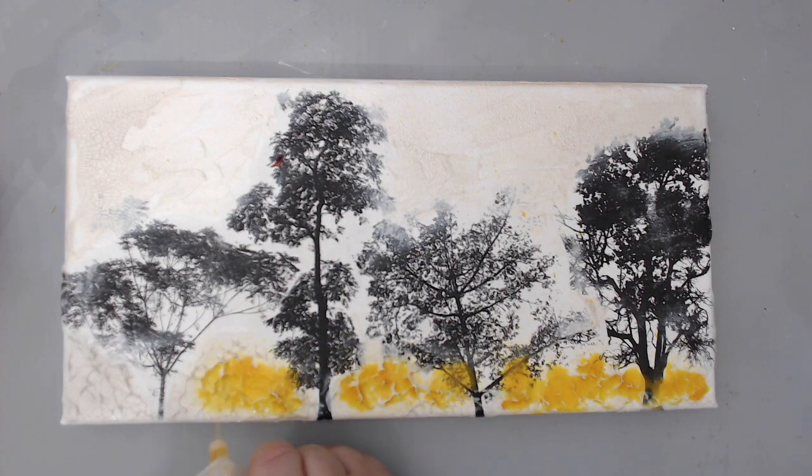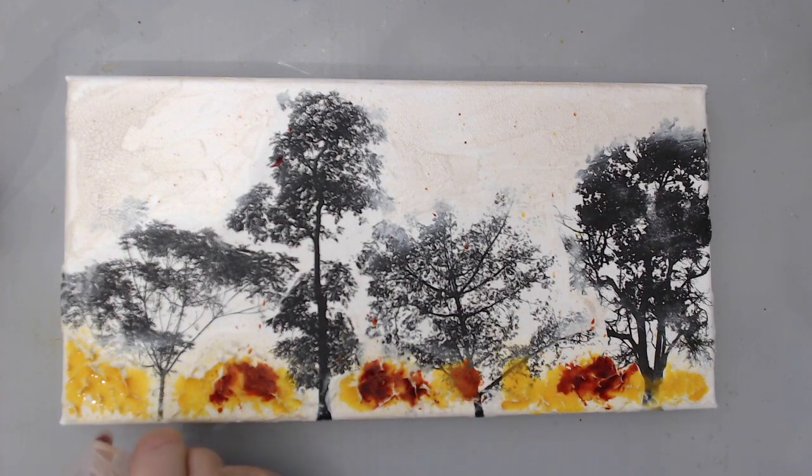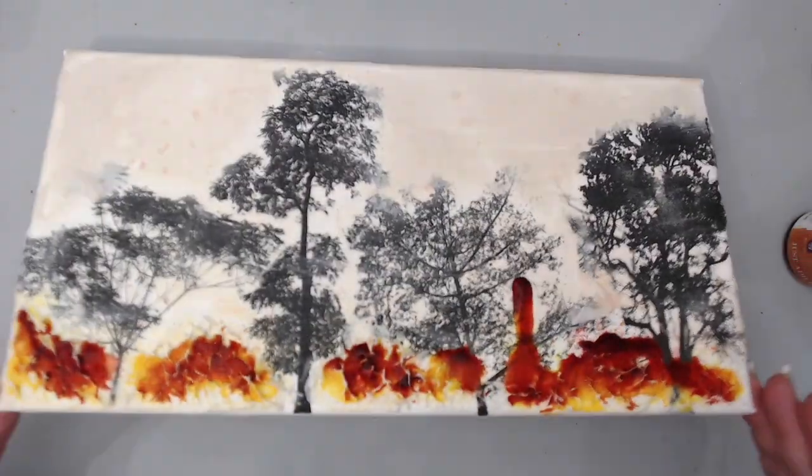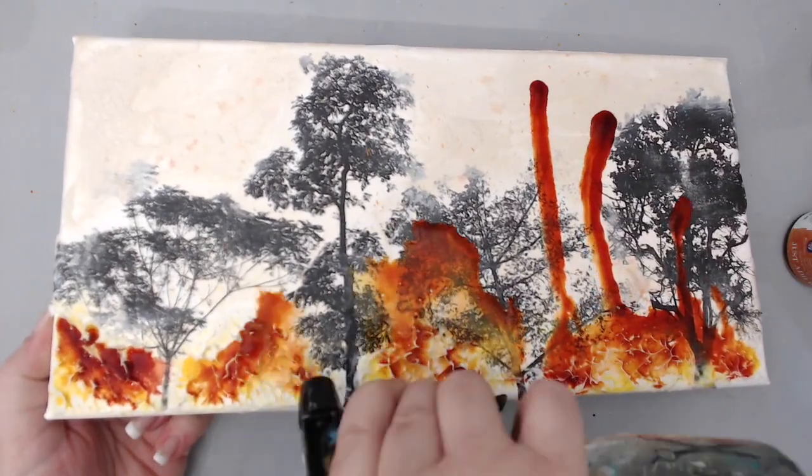Now I knew I wanted to use Color Bloom sprays, but I really didn't know in which direction they were going to take me. I took a few of my favorite colors for this fall season, which are Spring Dandelion, Pot of Marigold, and Poppy Fields.